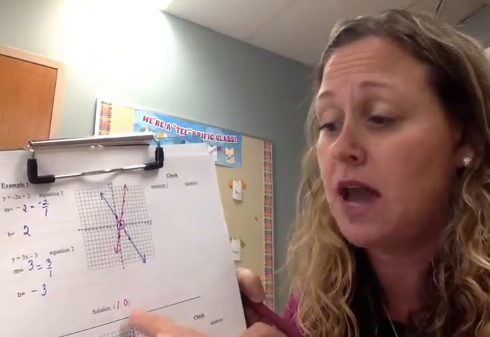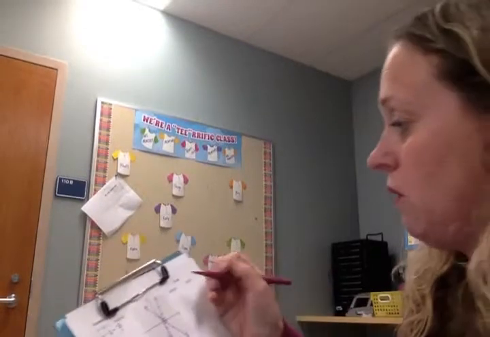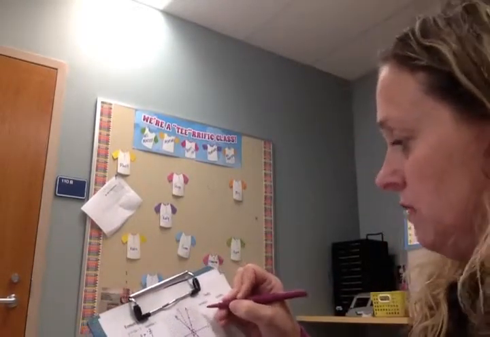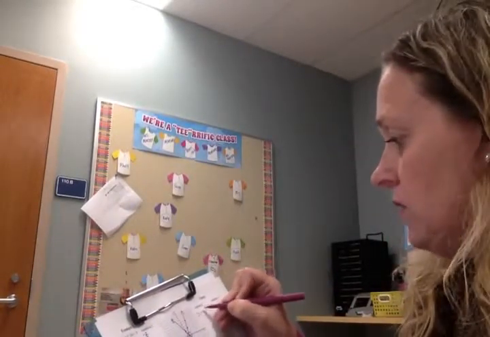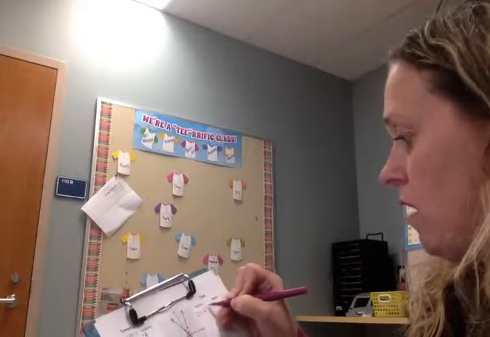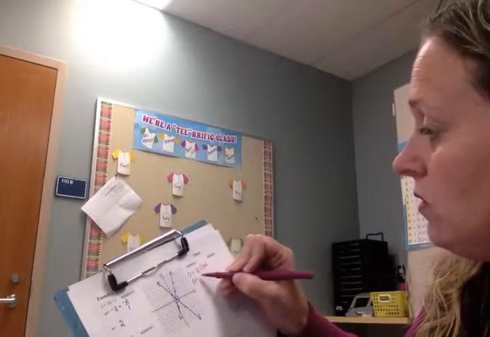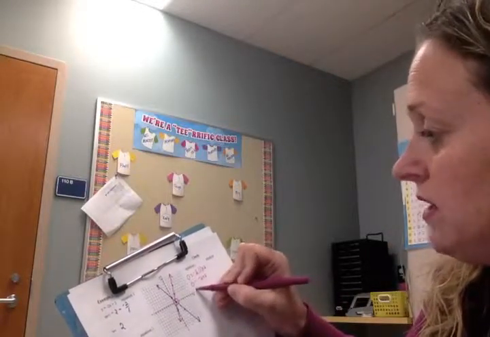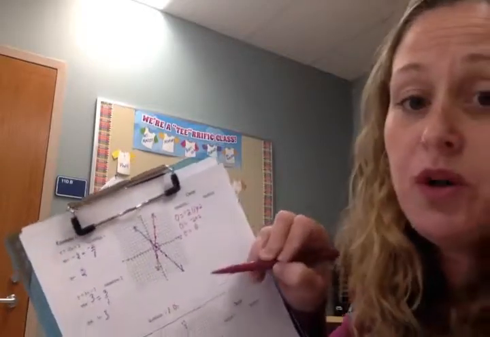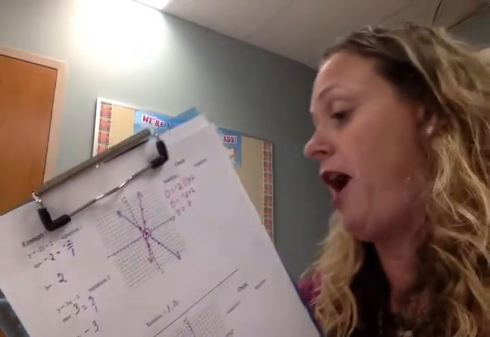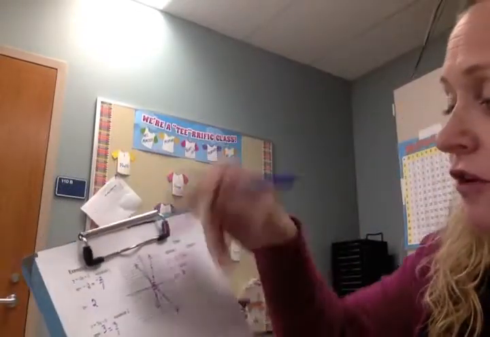In order to check to make sure my estimate was correct and my lines worked, I'm going to take 1, 0 and plug it into both of the equations to make sure they work. So I'm going to do the first equation, and that's going to be 0 equals -2 times 1 plus 2. And I have 0 equals -2 plus 2, 0 equals 0. So the ordered pair worked for the first linear equation.